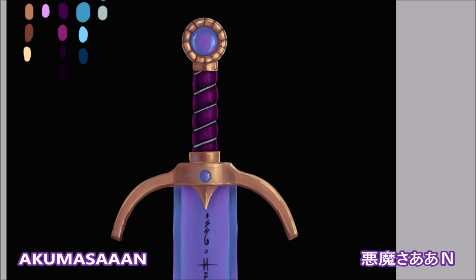The gem on the blunt end of the handle, I actually intended it to be more of a circular piece, but as I was adding the lighting in, I actually liked the idea of it having more of a flat top or a concave top.